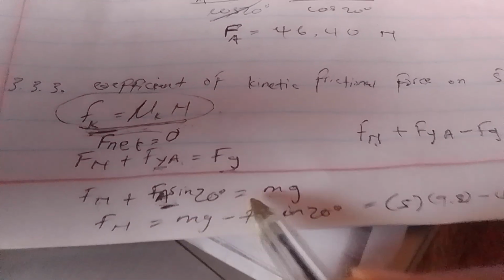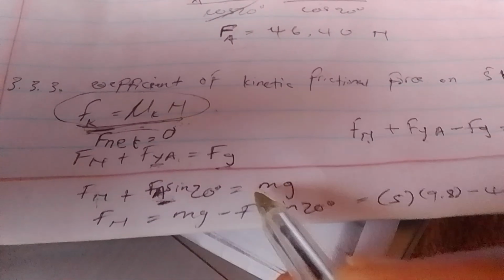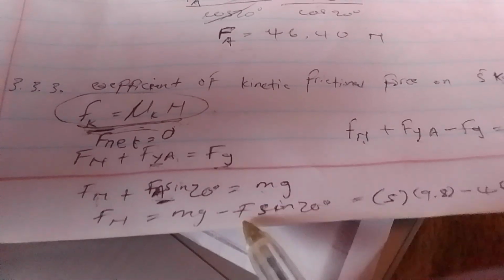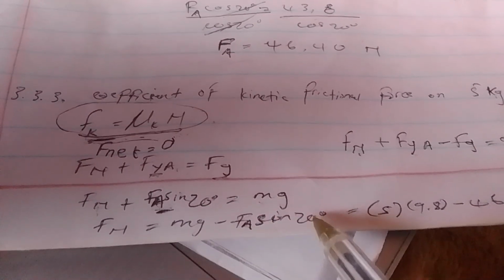mg, the mass of an object times the acceleration due to gravity, which is 9.8 meters per square second. So then Fn is equal to mg, and we take Fa sin 20 to the other side, and it becomes negative Fa sin 20 degrees.